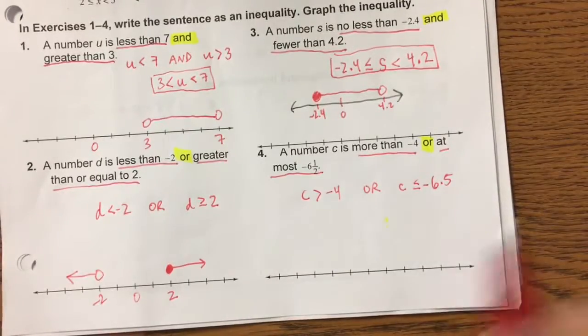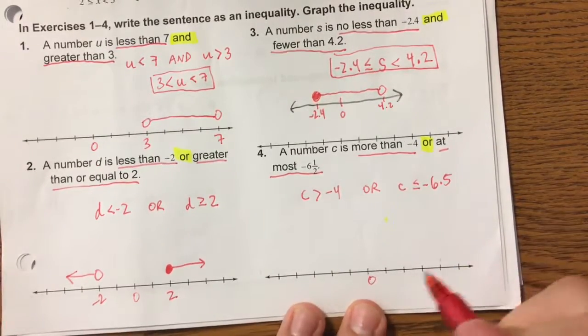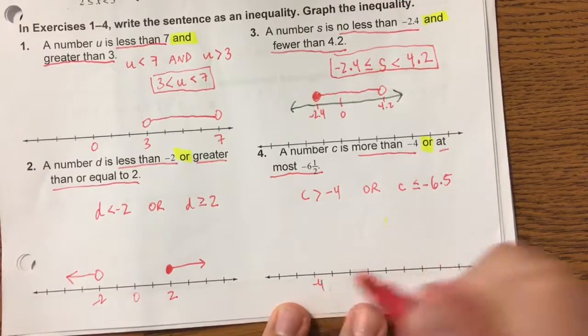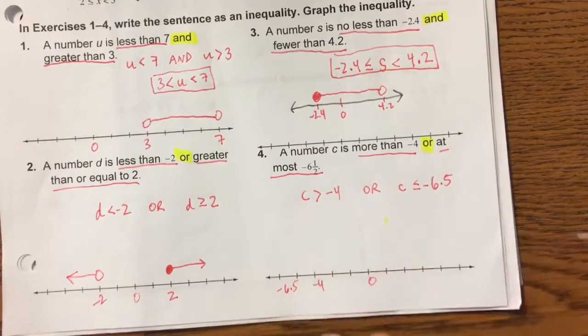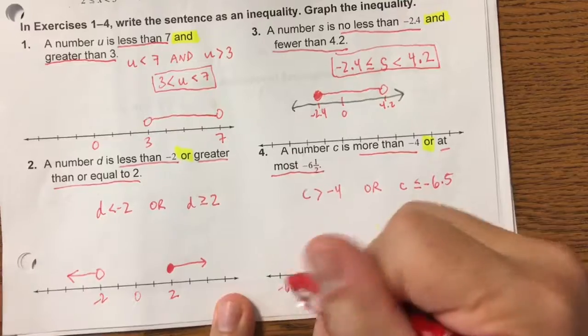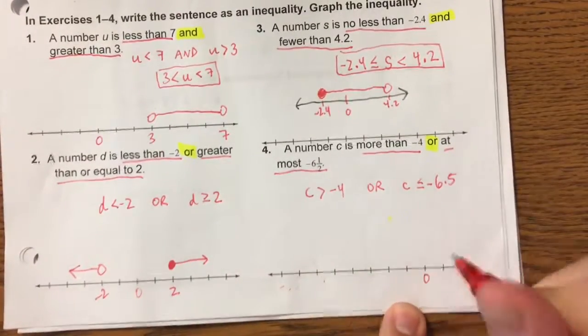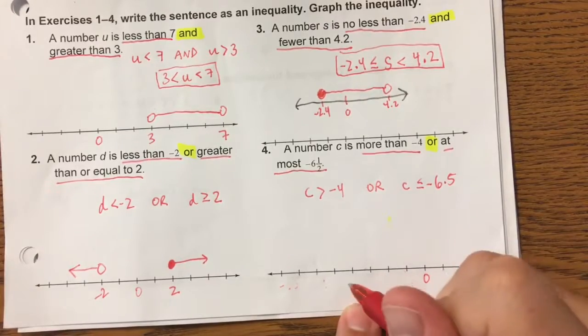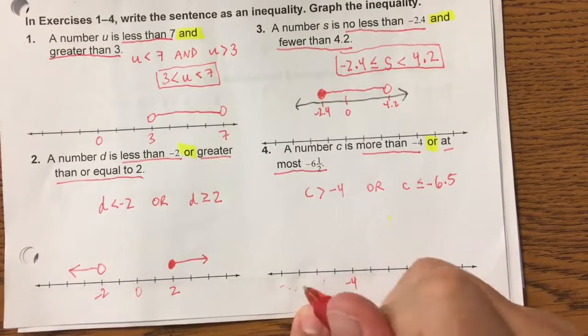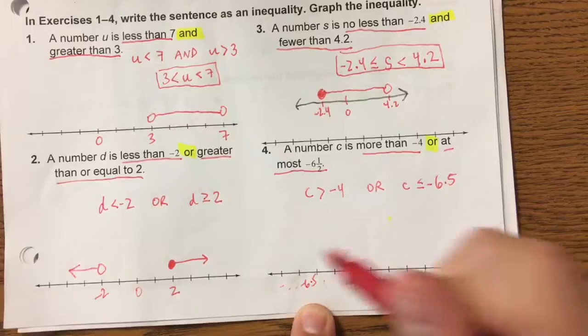Okay, so I've got 0, negative 4 is somewhere over here, negative 6.5 is somewhere to the left of that. I guess I could actually put this the way it's supposed to be. I've got enough room here. So let's see, 0, 1, 2, 3, 4. And 6.5 would be right about here.